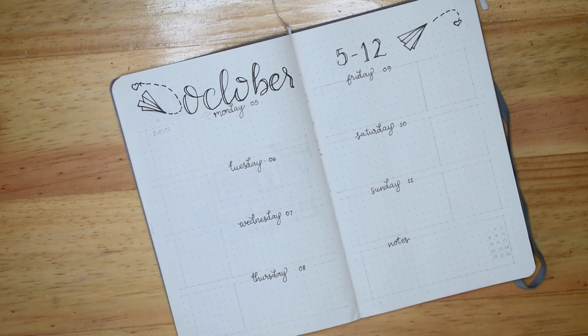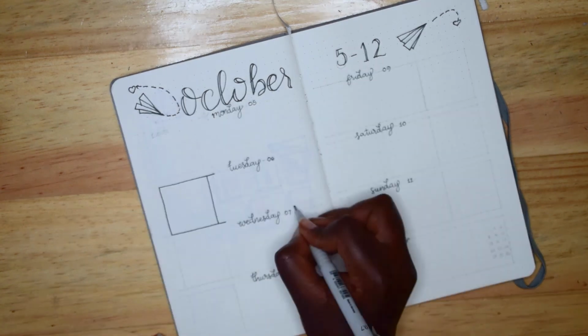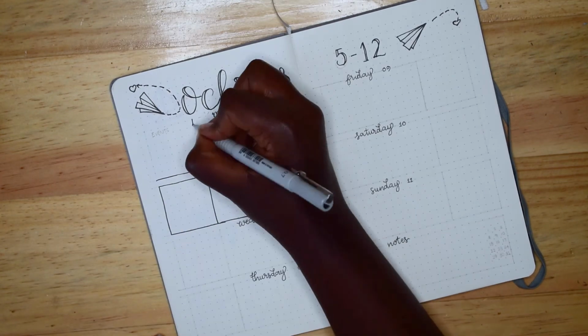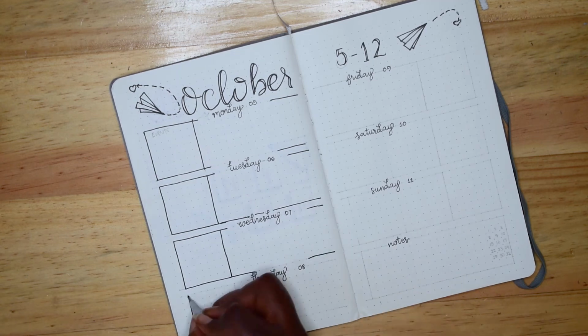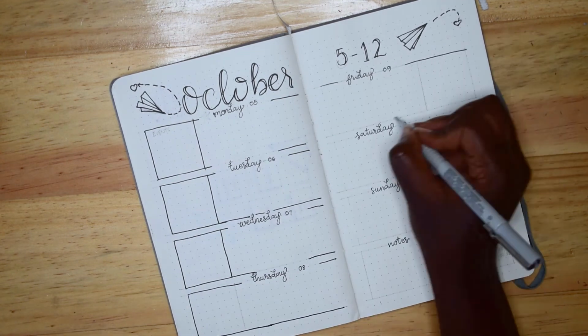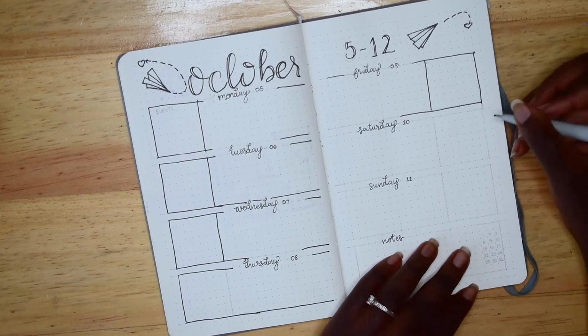Then I decided to just be highlighting my next week so that I can see the next week before it comes. And I really like how it turned out. It's a really fun spread. I really enjoyed making this.